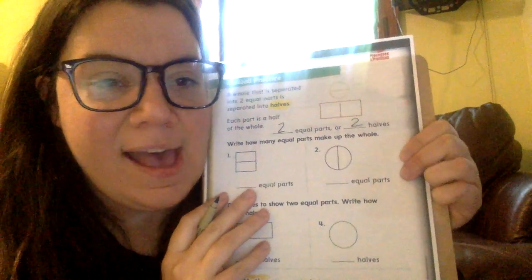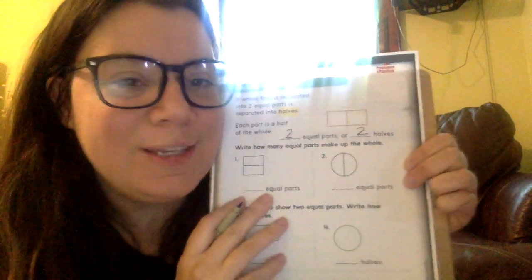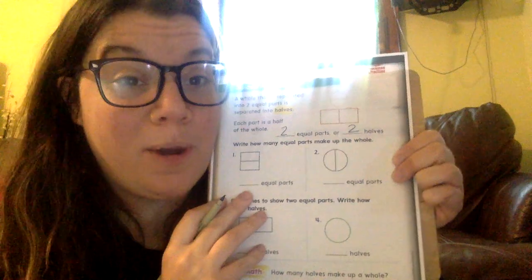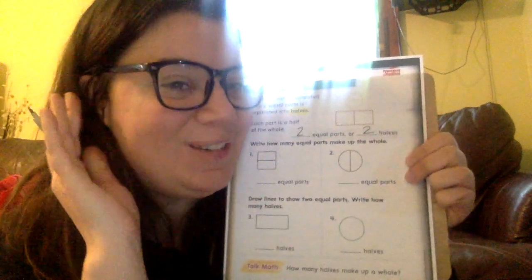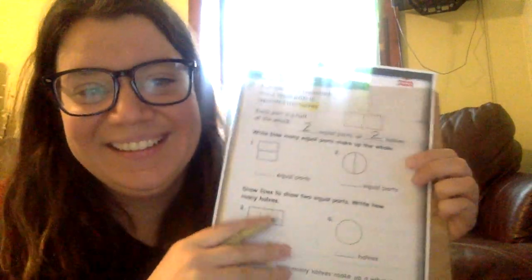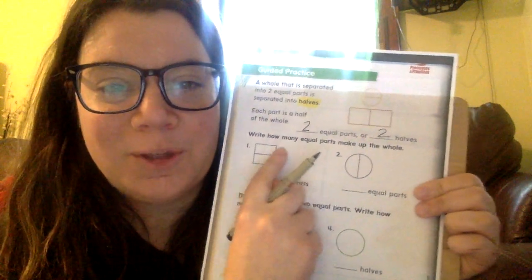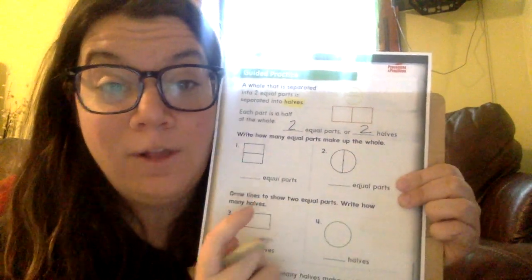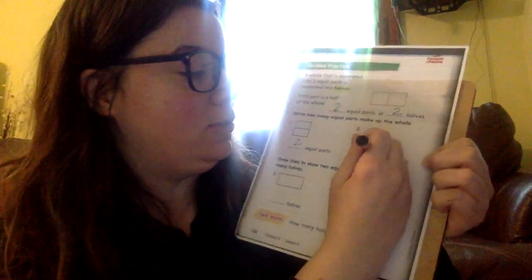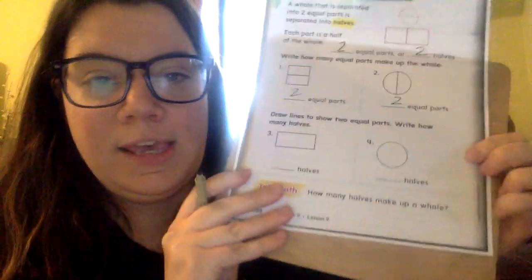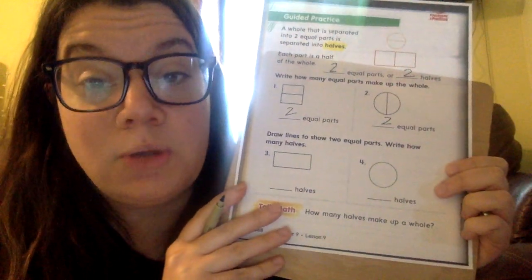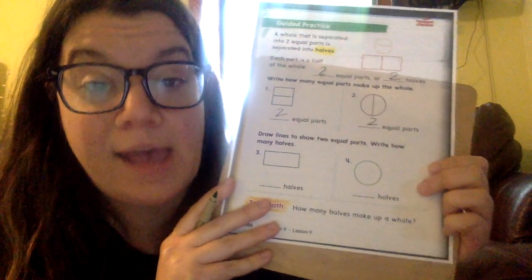Okay? I say two equal parts, you say two halves. Two equal parts? Two halves. All right. And then we'll go through here, right? How many equal parts make up the whole? Two equal parts make up the whole. Two equal parts here make up the whole. And then down here it says, draw lines to show two equal parts, write how many halves.